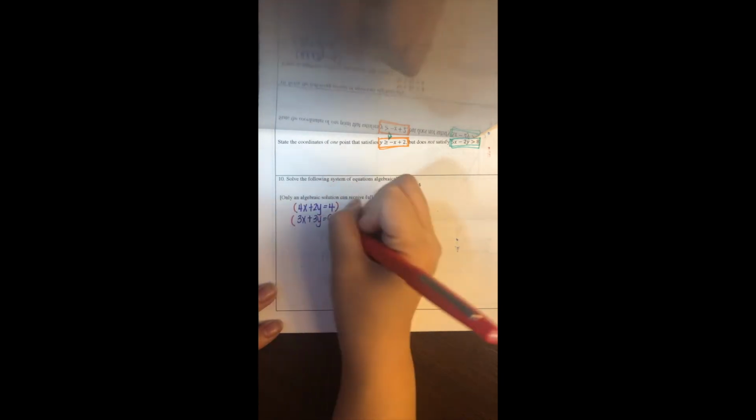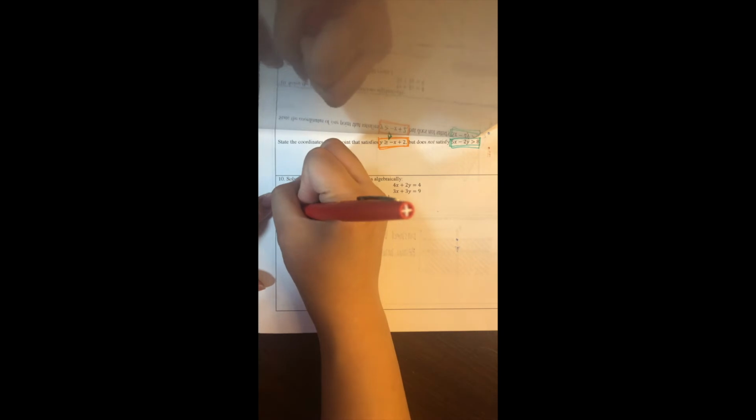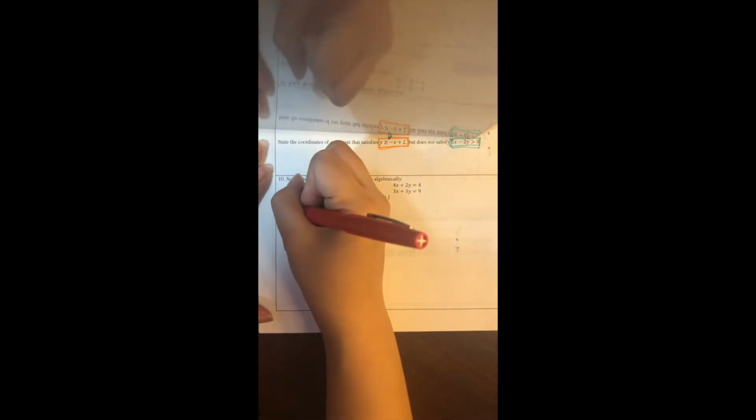So I'm going to try to eliminate my x. I see that there's a 4 next to my x on top here, so I'm just going to bring it down. And I see there's a 3 in the second equation, so I'm going to bring that up. Again, we want opposite coefficients, so one of these must be negative. I will choose the first one to be negative. Entirely up to you. Okay, so let's now multiply and distribute.